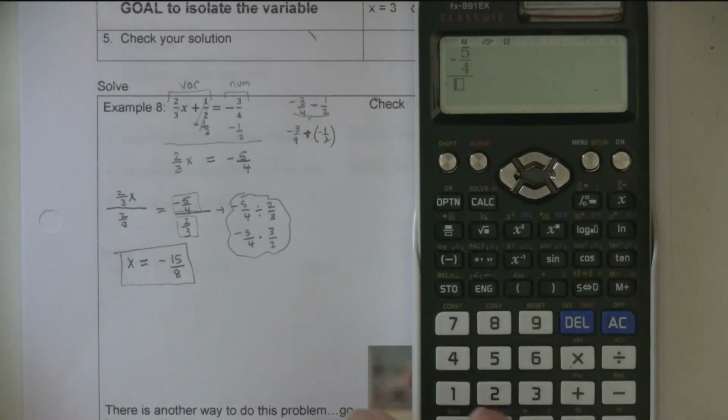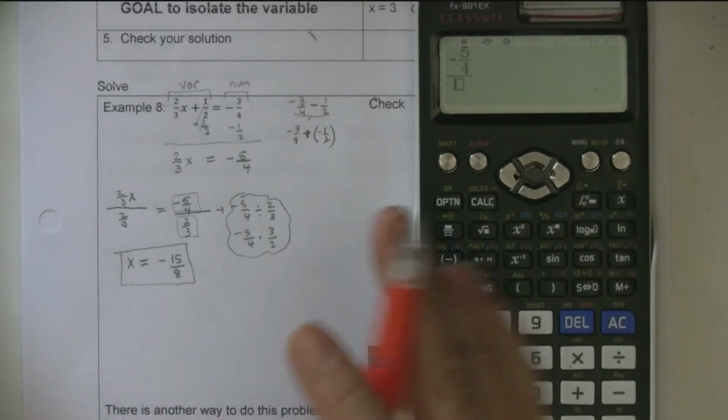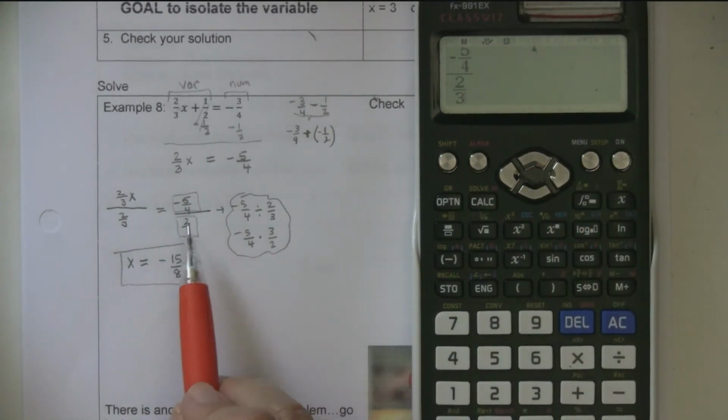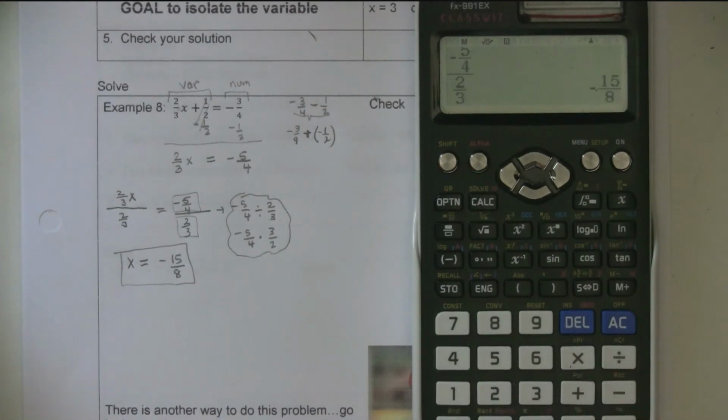And then when I get downstairs, I want another fraction. So I hit the fraction, and I got 2/3. So that is what I originally had written, and now it'll do it, and it gives me -15/8. I expected it would give me the same answer as when I did it by hand, and so that's wonderful. And so that's how that could look.